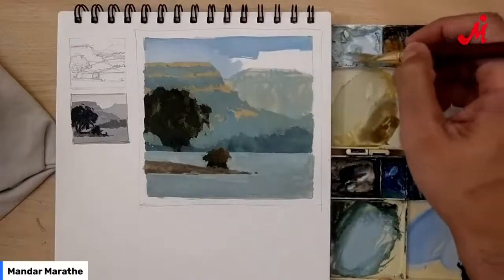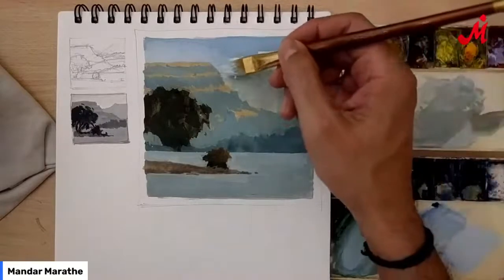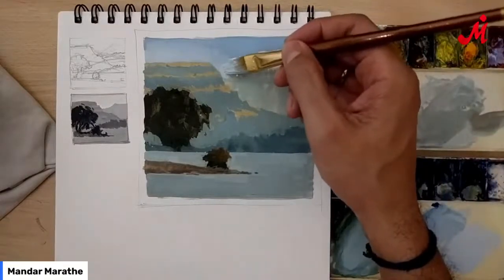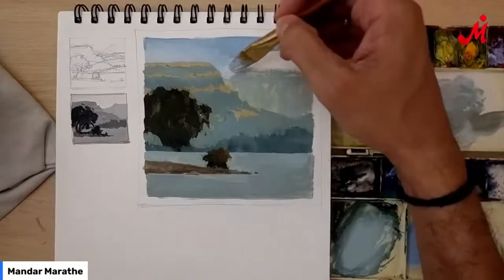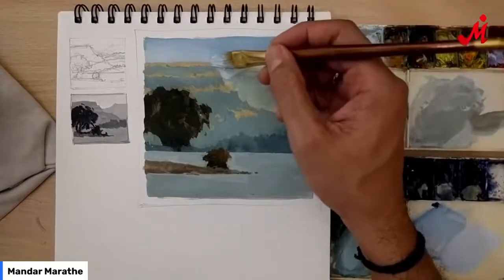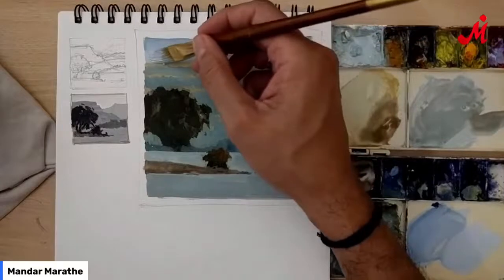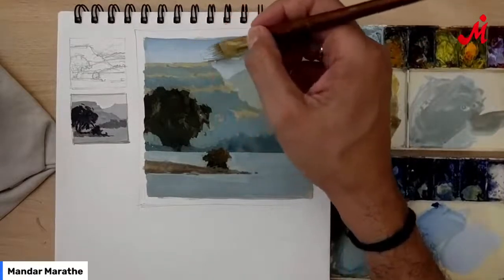Want to make it lighter here so that it has enough value difference with this mountain.